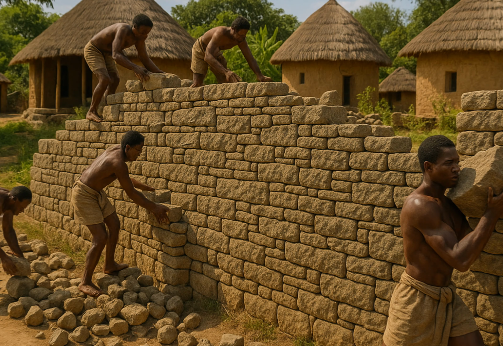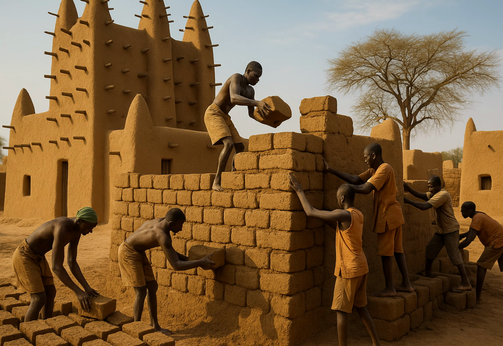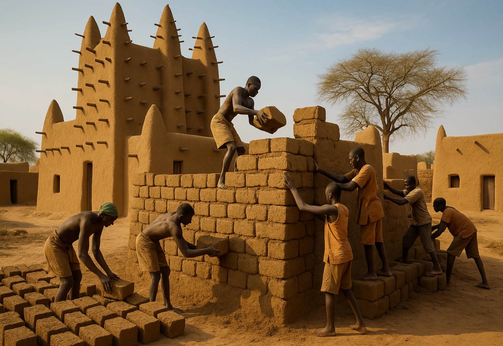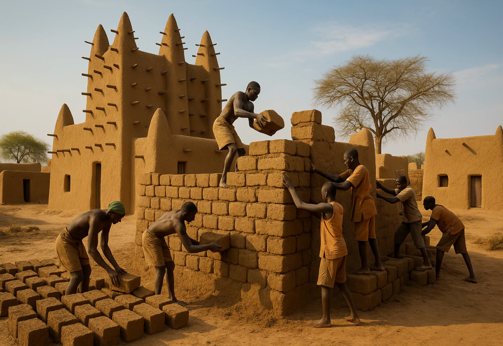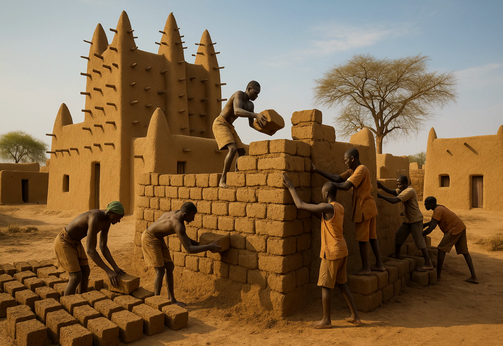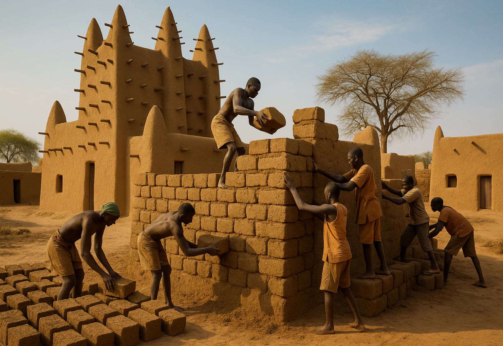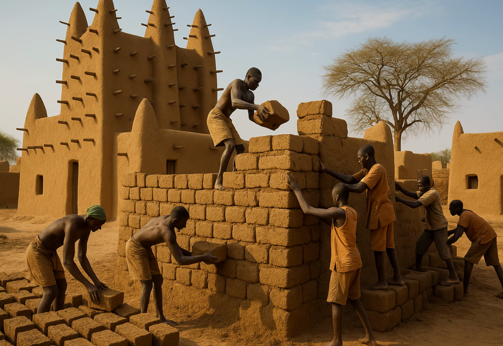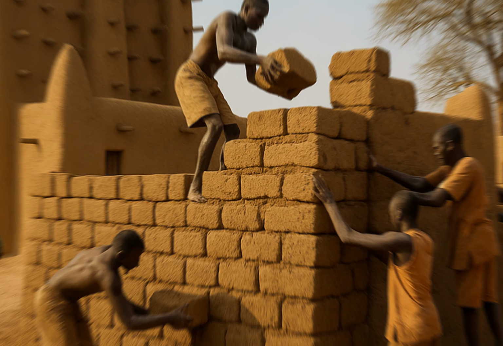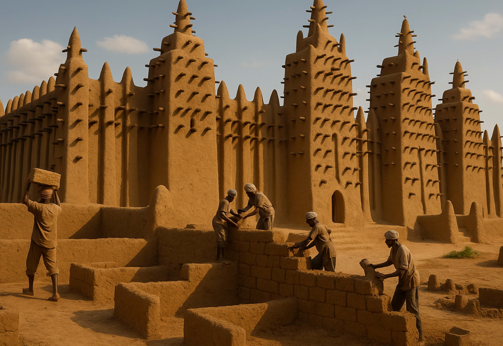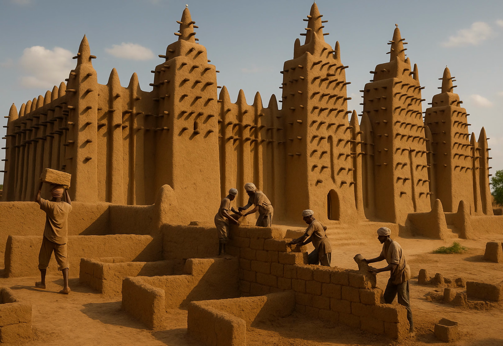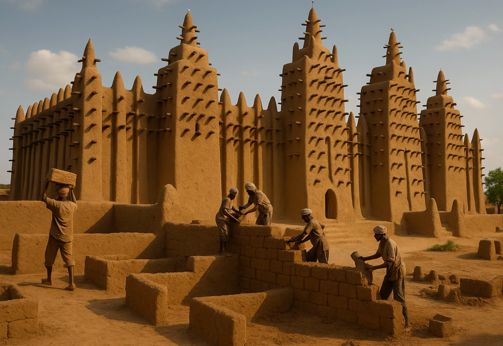The Sahel region of West Africa, located just south of the Sahara Desert, is known for its distinctive earthen architecture. Builders in this area developed techniques for constructing durable structures using local materials such as mud bricks, which were often dried in the sun. One of the most notable examples of Sahelian architecture is the Great Mosque of Djenné, located in Mali.